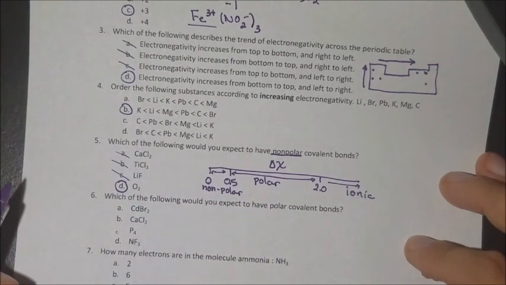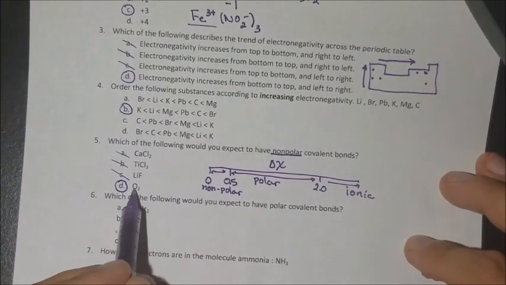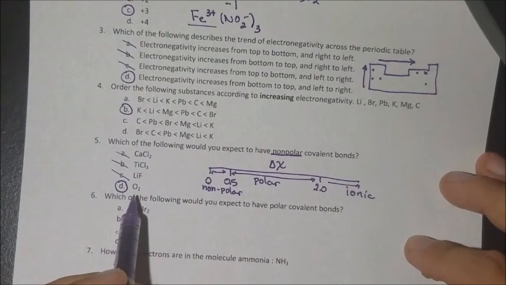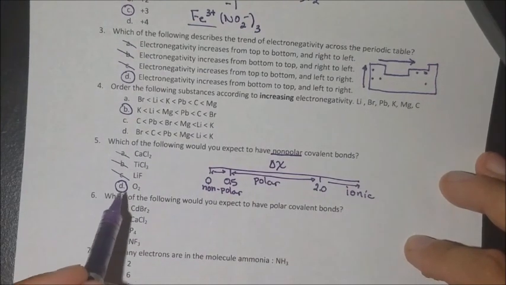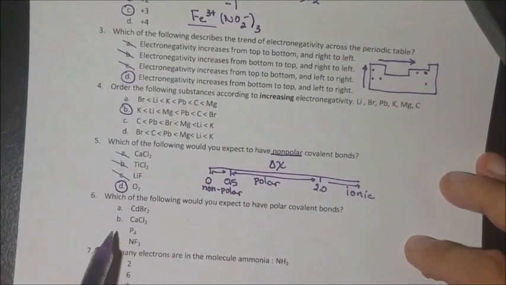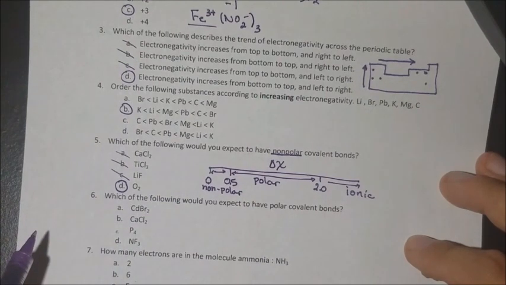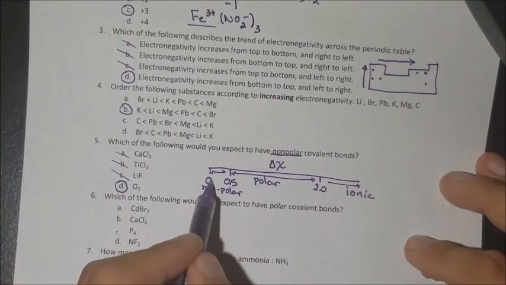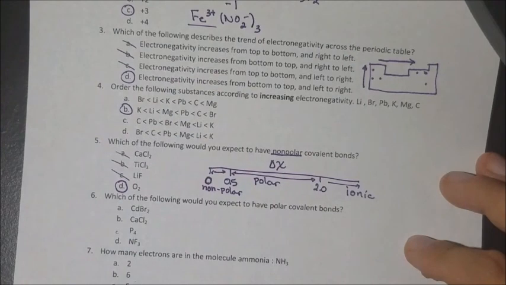Well, you get 0. So anytime you have a bond between two identical atoms, like oxygen and oxygen, or carbon and carbon, or fluorine and fluorine, or phosphorus and phosphorus, then that is always going to be a non-polar bond. Its electronegativity difference will be 0.